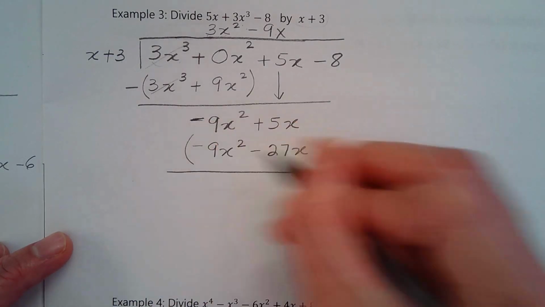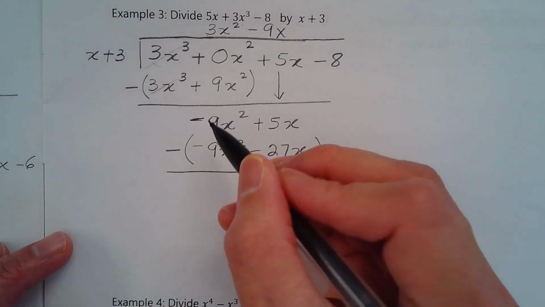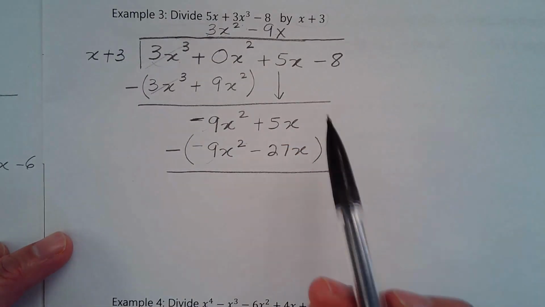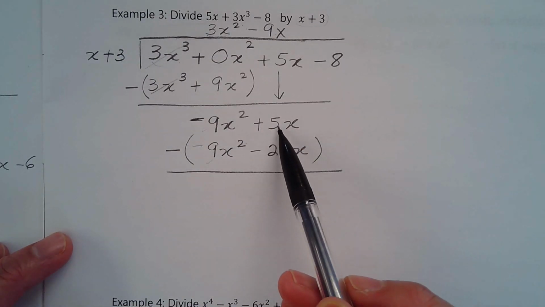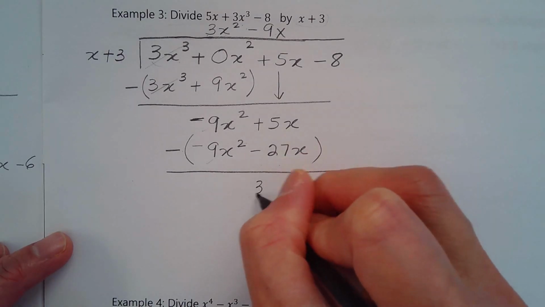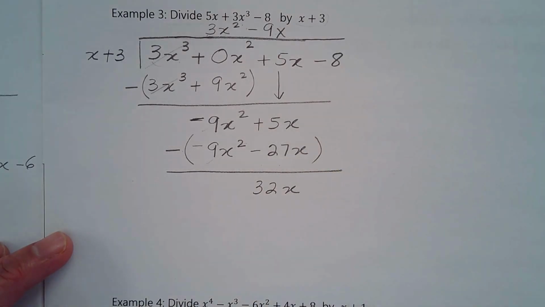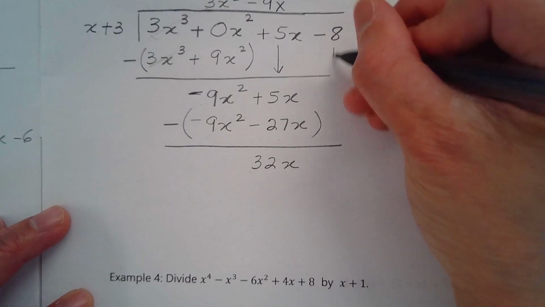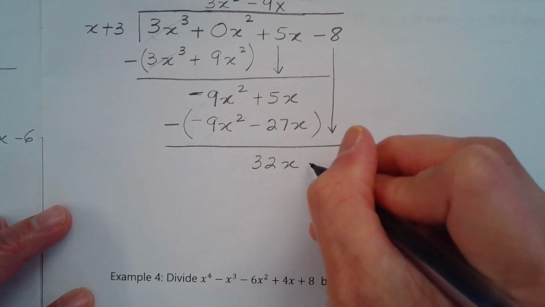I'm going to subtract. That cancels. Careful here. 5 minus negative 27x is plus 32, yeah, 32x. Good. Bring down the negative 8.